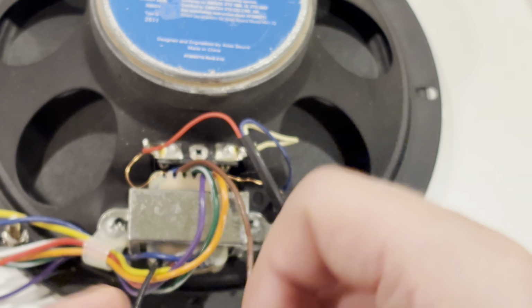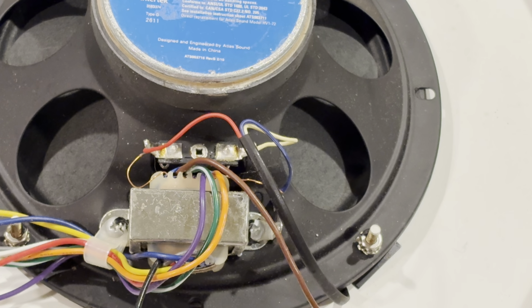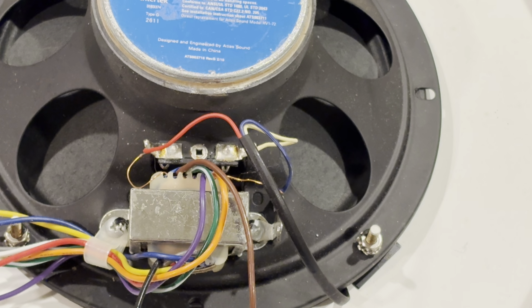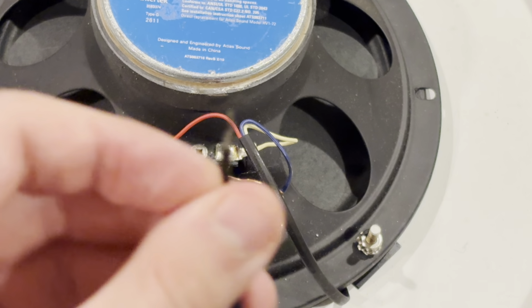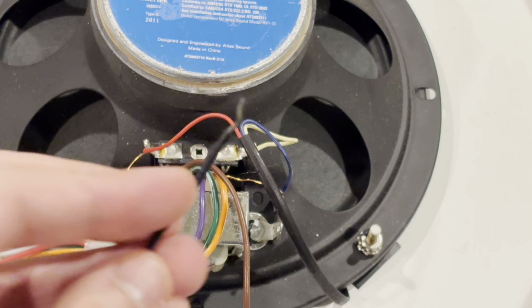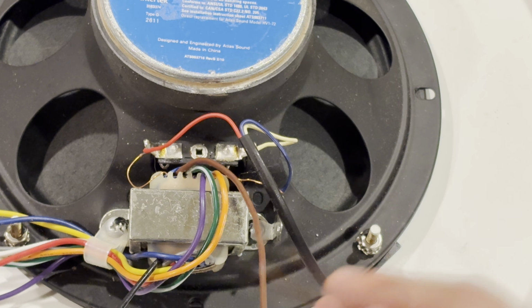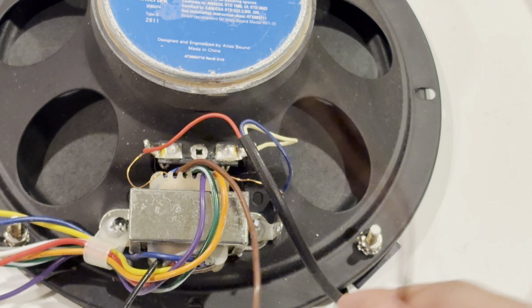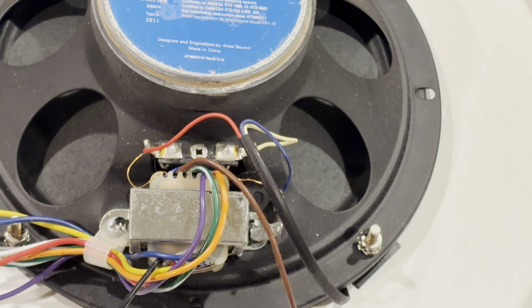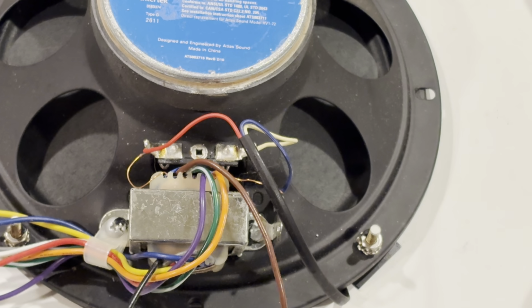This is basically your positive that goes into the 70 volt slot, and this common or negative goes into the common slot. So remember that 5 watt cable goes into the 70 volt input, and then this goes into the common input. It's always the black.